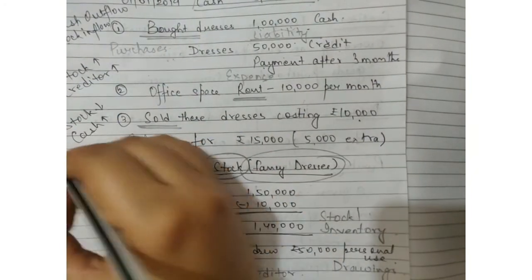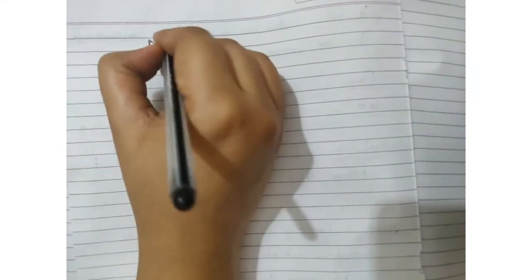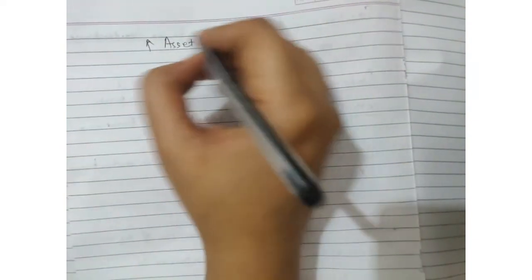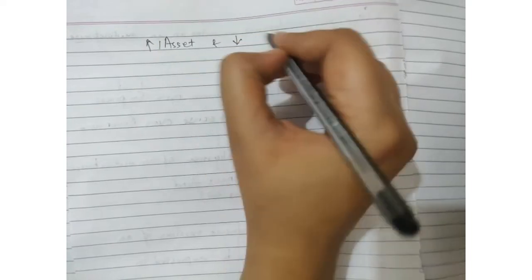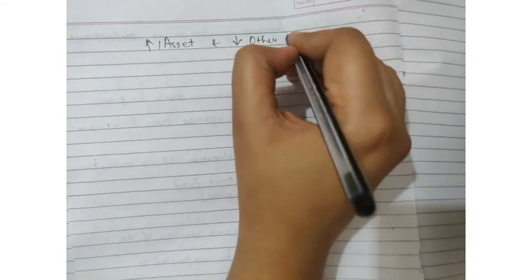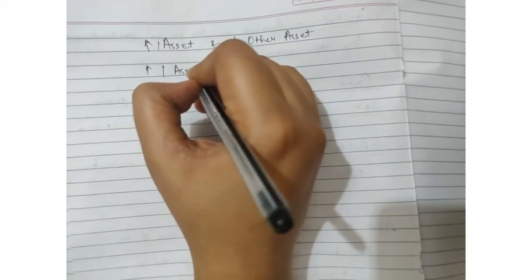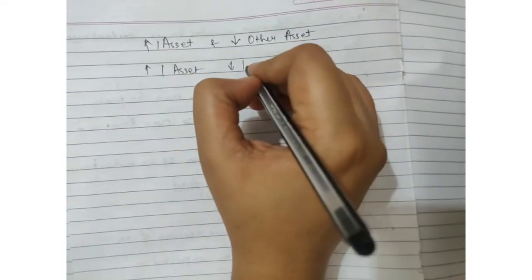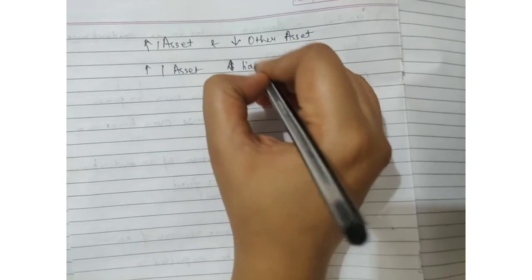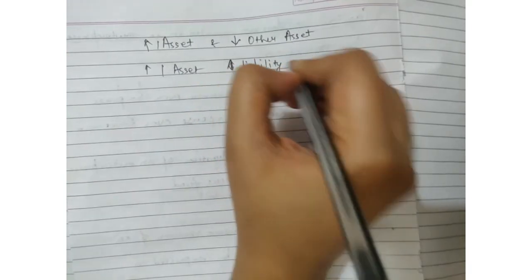It either increases one asset and decreases other asset, or increase one asset or decrease and increase a liability or a capital.